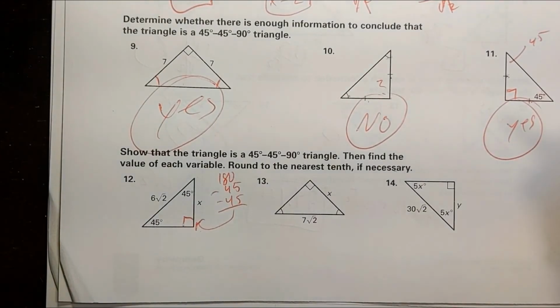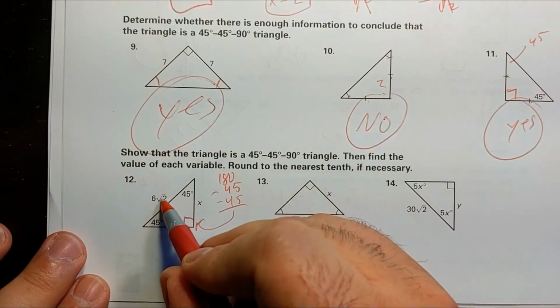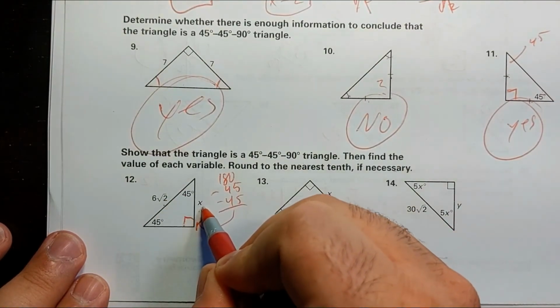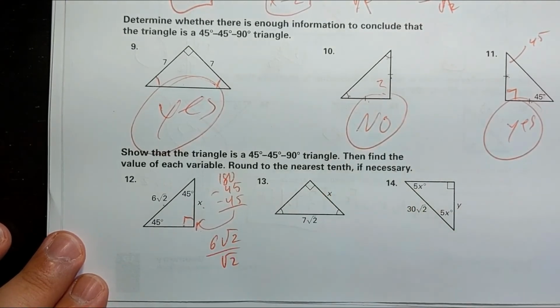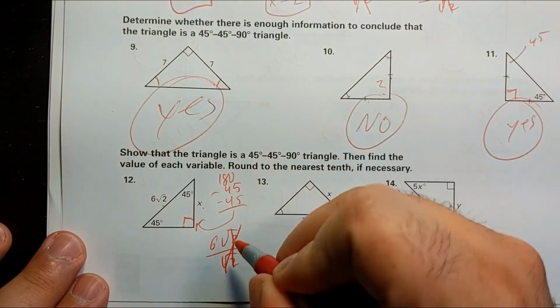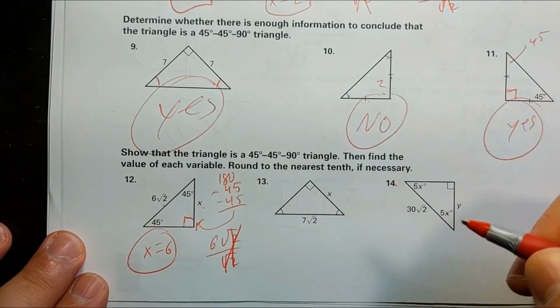Now that I know that it's a right triangle and I know that it's a 45, 45, 90 triangle, that's the hypotenuse. I'm going in reverse to find the leg. So instead of multiplying, I'm going to divide by the square root of 2. Cancel that out. X is 6.